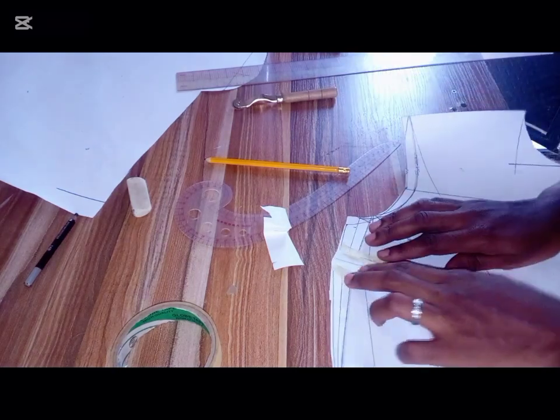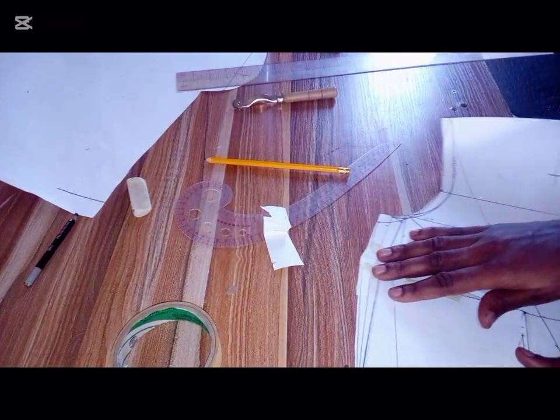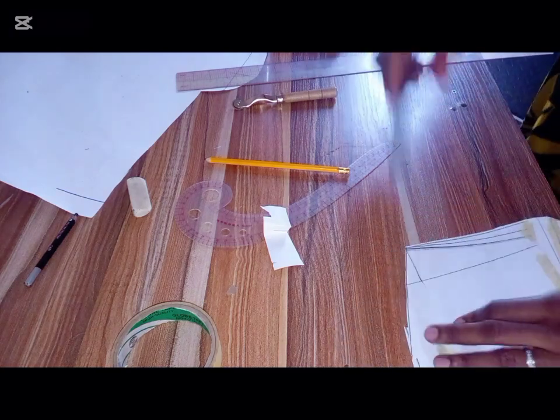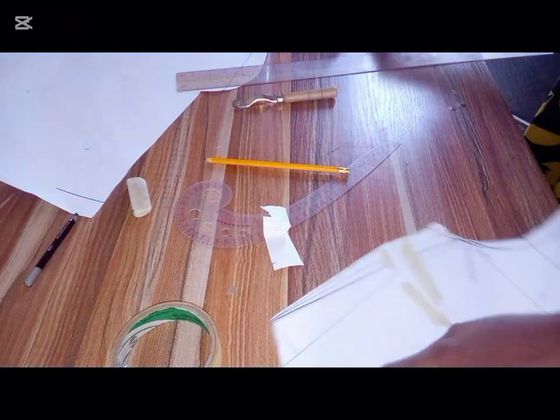Yay! Pattern is almost set, and there you go. This is my basic front pattern. Trim that out.